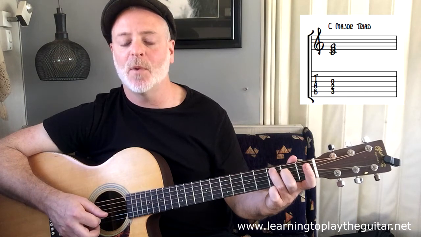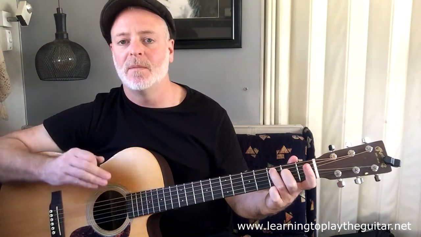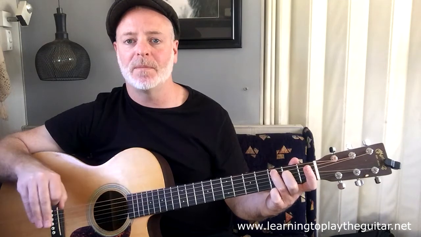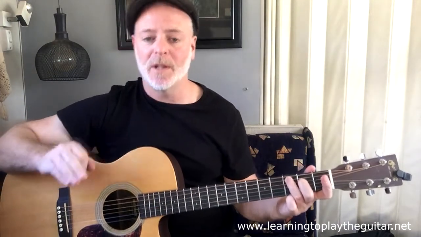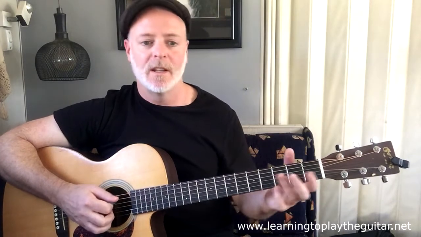If we stick with that formula of doing a root, third and a fifth, building chords as we move up the scale of C major, all the notes will be out of C major, there won't be any strange sharps or flat notes, which we'll get to shortly. We're going to end up with chords that will sound like this.